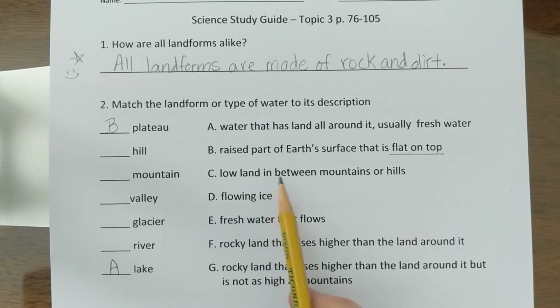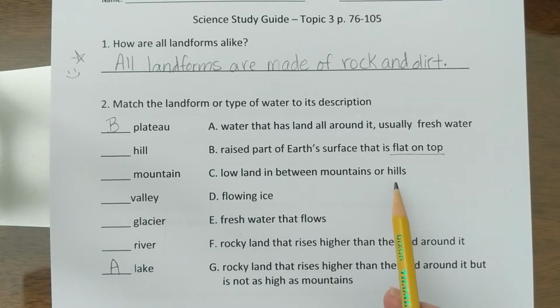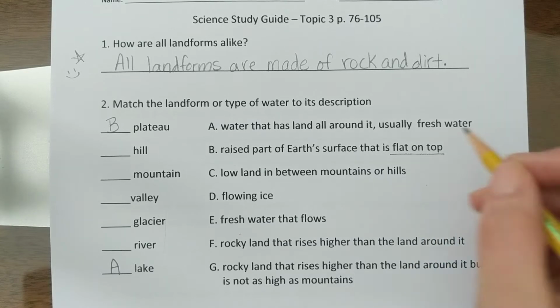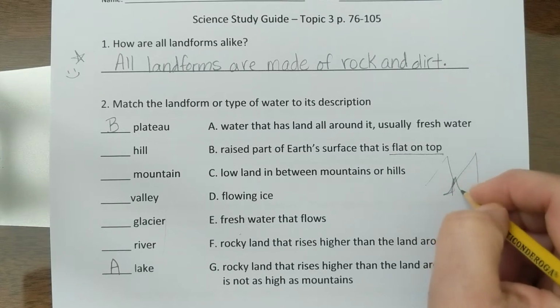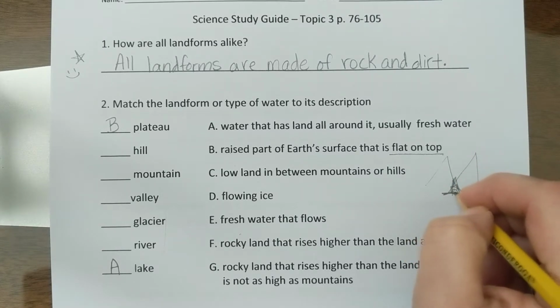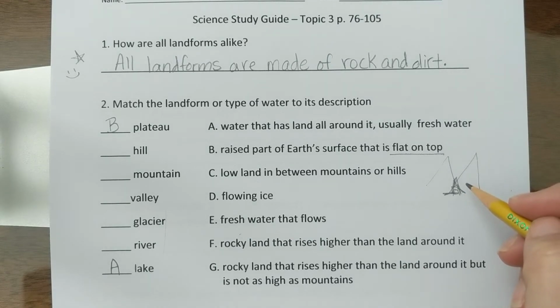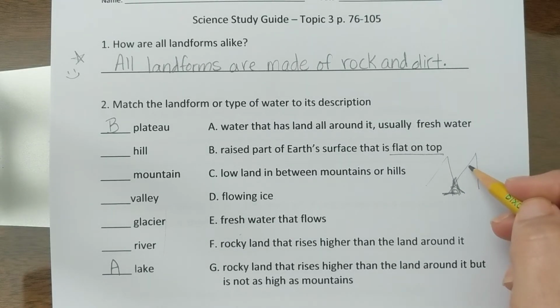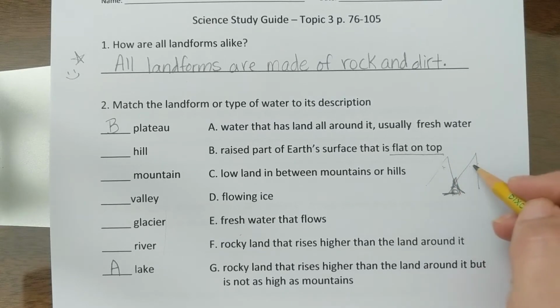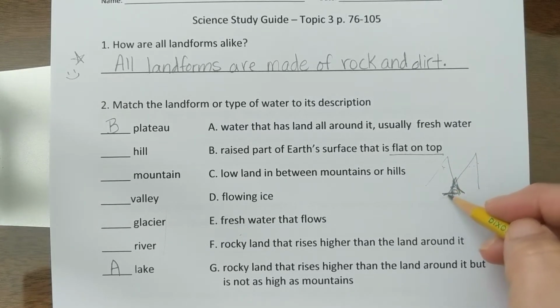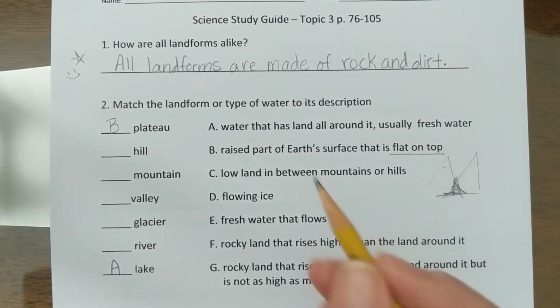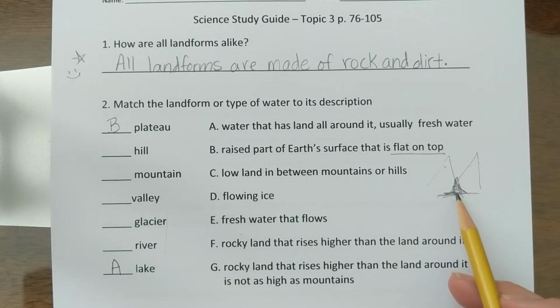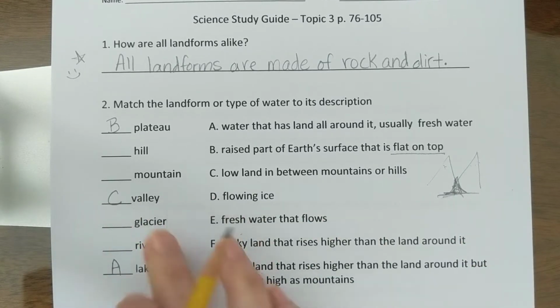C, low land in between mountains or hills. Please be careful. This is one that many of you got wrong. When it has pictures of mountains here, and I said to look at the low land in between, many of you said that this low land had steep edges. And that's not true. The mountains have the steep sides. The mountains and the hills do, but the valleys do not have steep slopes and steep edges. Low land in between the mountains is called a valley, and they do not have steep sides. It is low land. So we're going to put C here to match with valley.